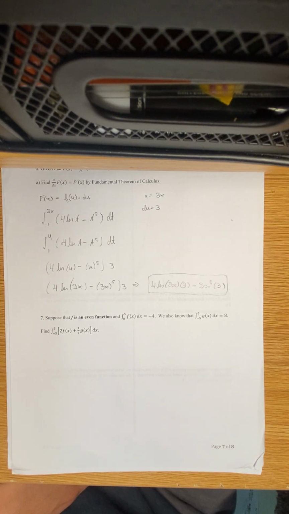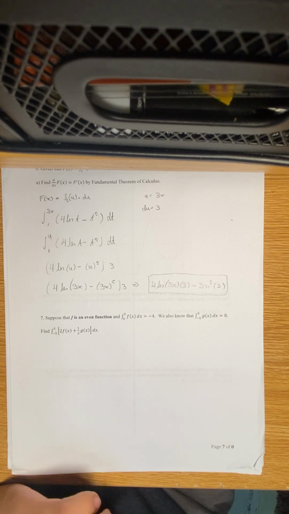Number 7 again. Suppose that f is an even function and the integral from 5 to 0 of f of x dx equals -4. We also know that the integral from 5 to -5 of g of x dx equals 8. Find the integral from 5 to -5 of 2f of x plus 1 over 2 g of x dx.